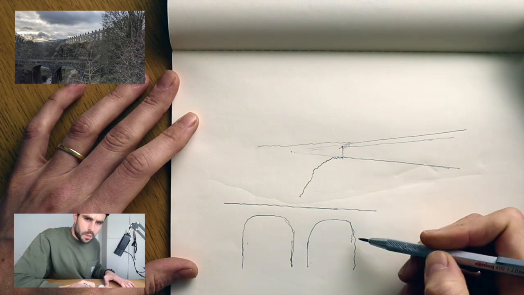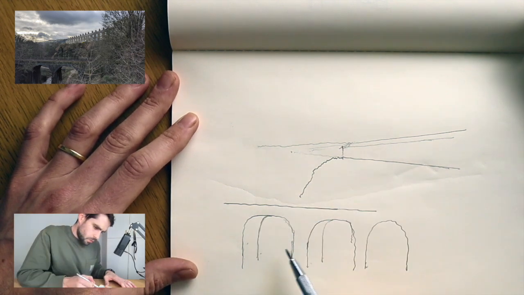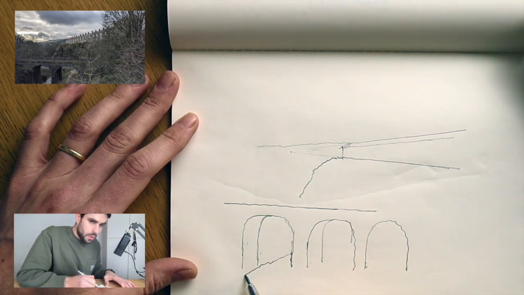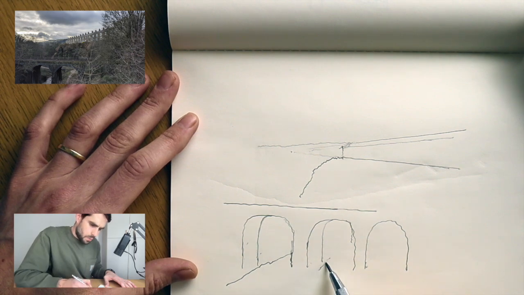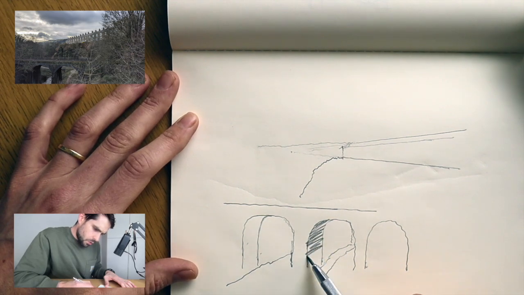And again, all I'm trying to do is just quickly capture what I'm seeing. I'm not worried about how good the sketch is. All I'm really trying to do is just enjoy trying to kind of observe. So in here you have the stream running down. This was the path that we ended up taking. And this is kind of in shadow, right?